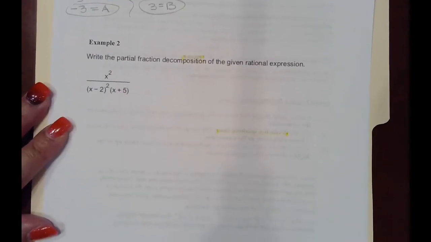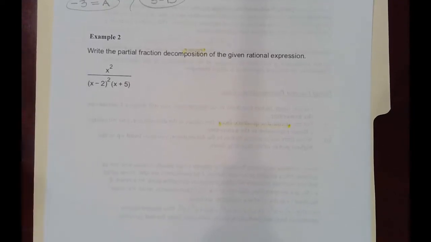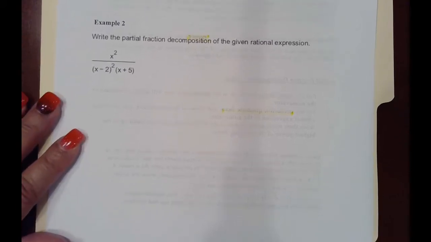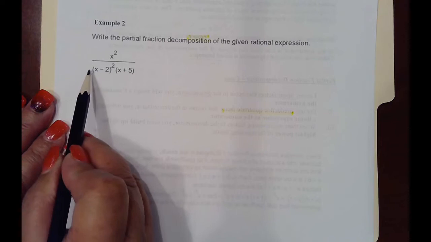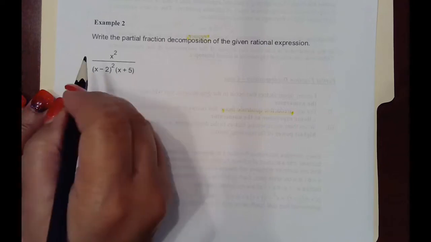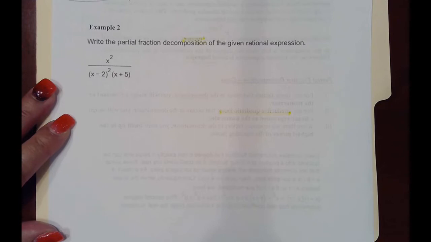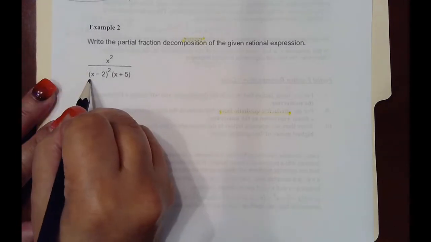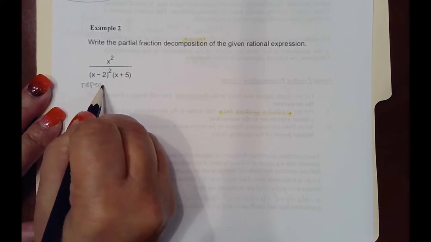Okay, in example 2, write the partial fraction. All of them are going to say that. Notice now, though, that you have a power of 2. That means that this factor is a repetitive factor. It repeats. It's x minus 2 times x minus 2. Anytime there's a power of 2 or higher, you have a repetitive factor. Now the factor, so this is a repeating.